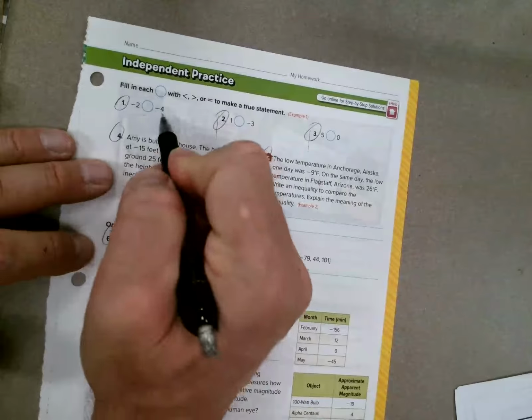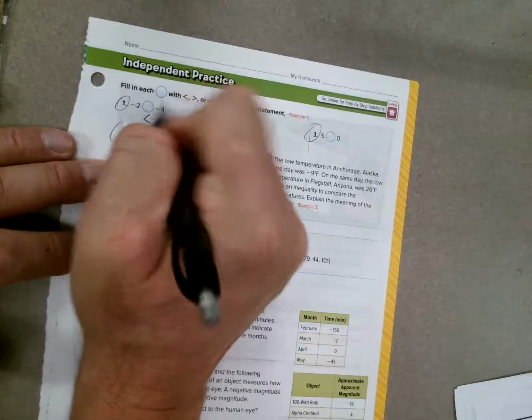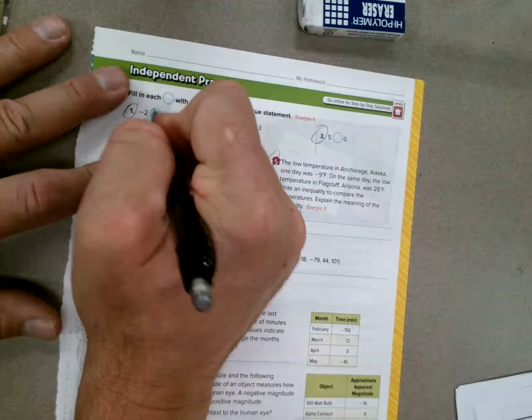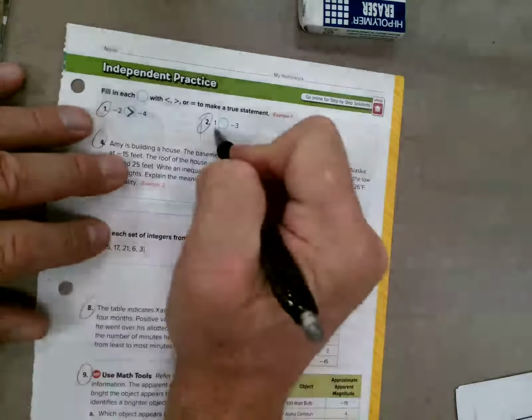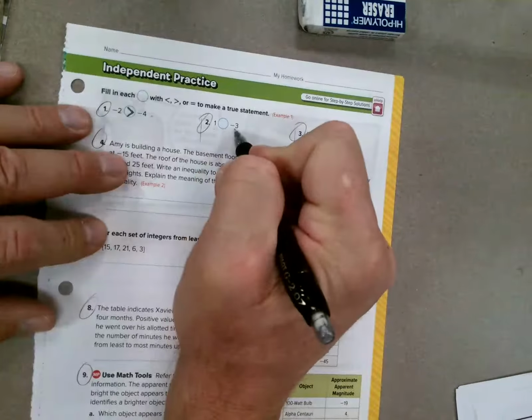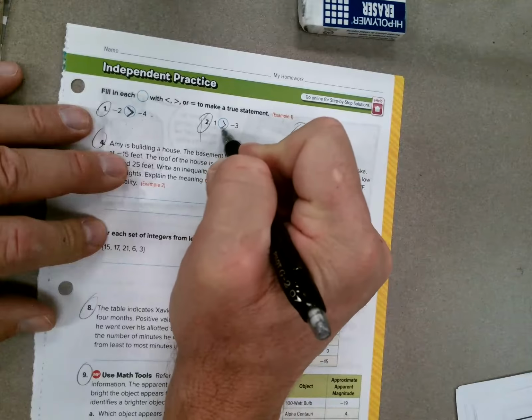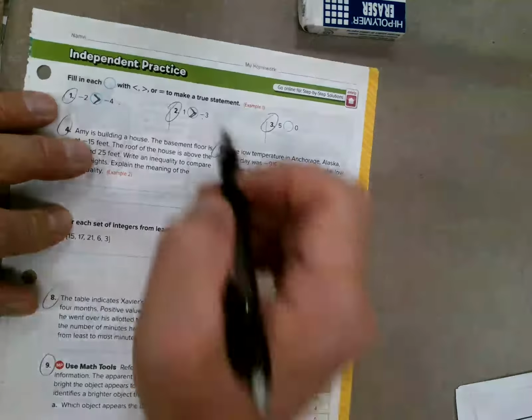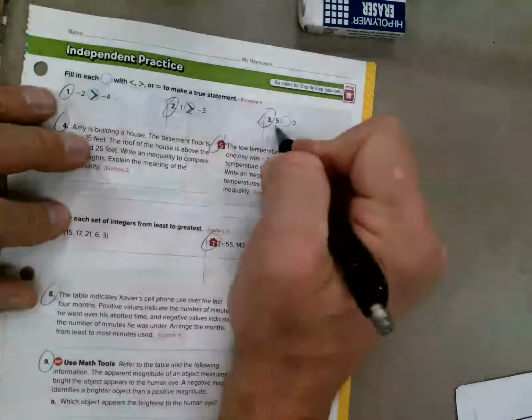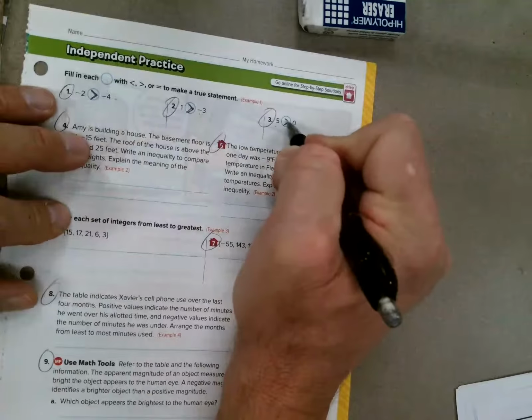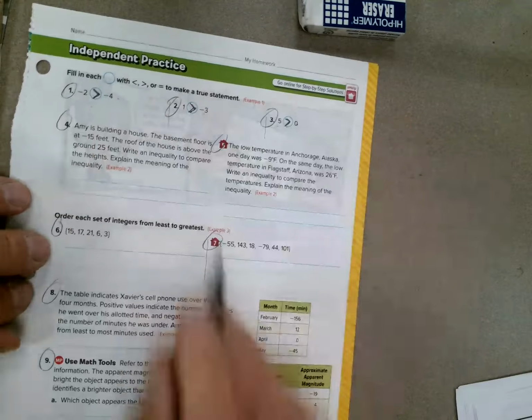Okay. Let's do the first 5 together here, and then I'll let you get going here. Anyway, -2, -4. -2 is certainly. Whoa. Made a mistake there. Sorry. -2 is greater than -4. 1, -3. 1 is again greater than -3. -3 is further to the left on the number line. 5 and 0, we know that 5 is greater than 0, right?